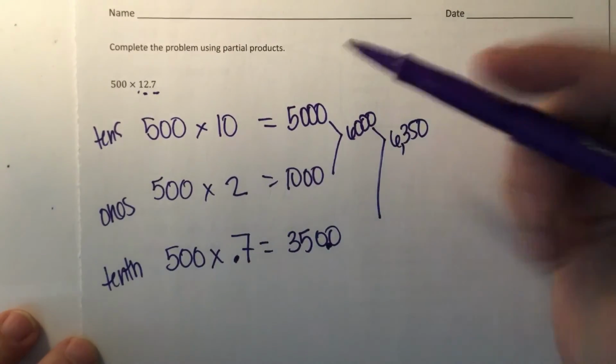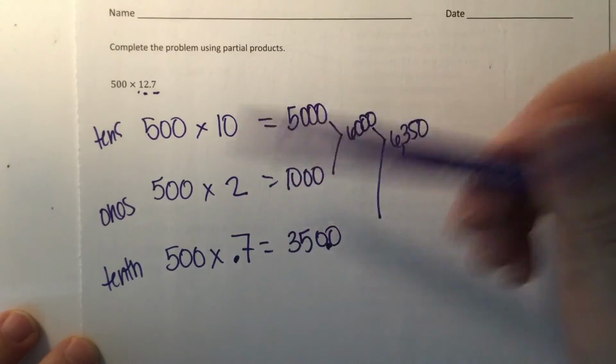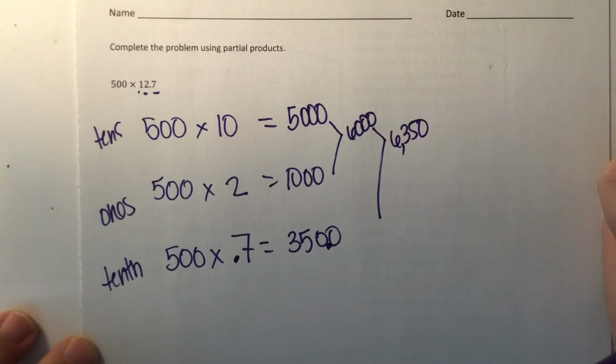Don't just calculate the answer. If you don't have it broken down like this, this is showing me your work, okay? It has to be broken down like this if they're asking for partial products. You can't just give me the answer, okay? If you just give me the answer, I know you didn't watch the video. So pause if you need to, and then I'm going to show you the diagram.